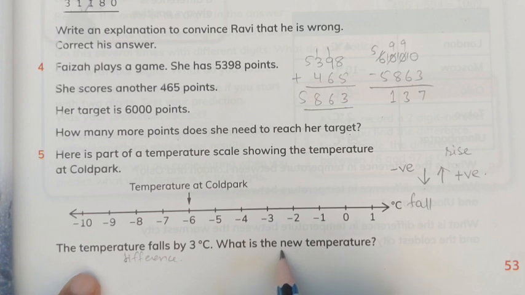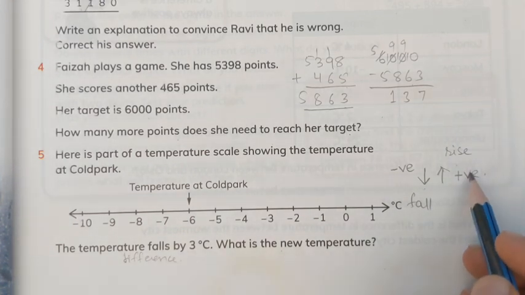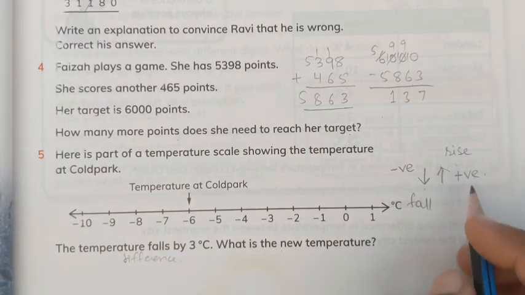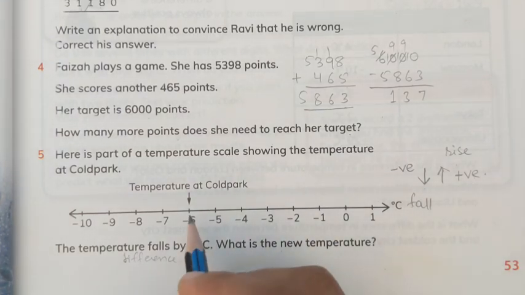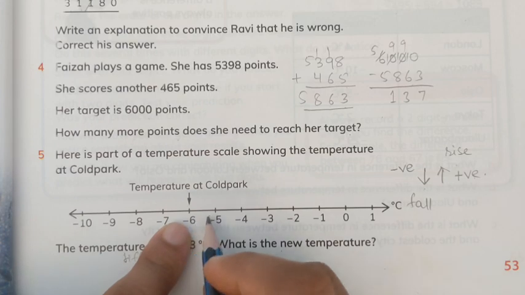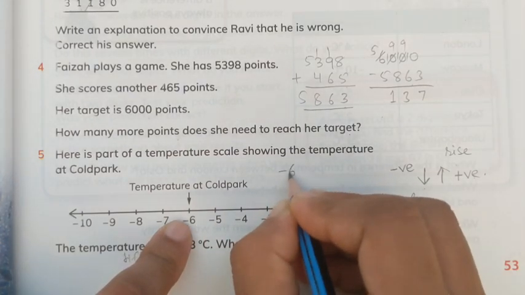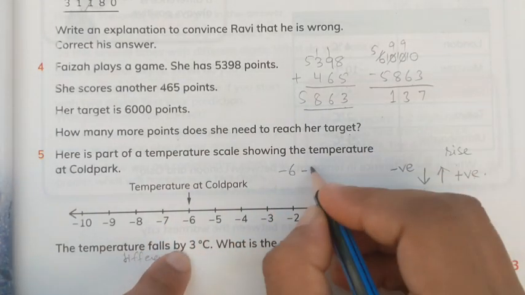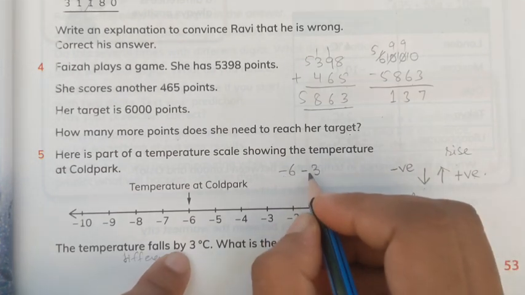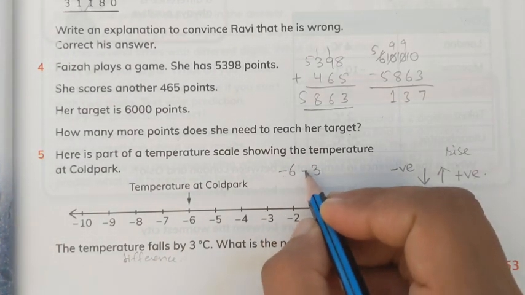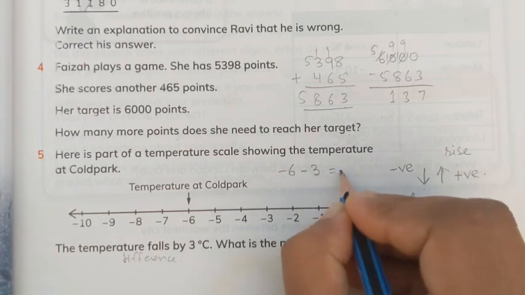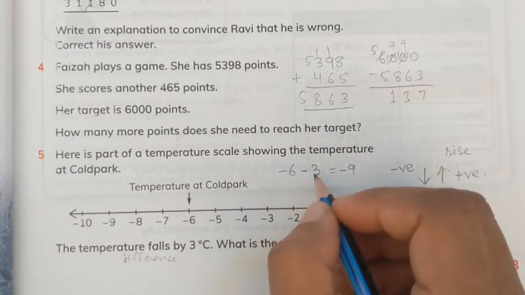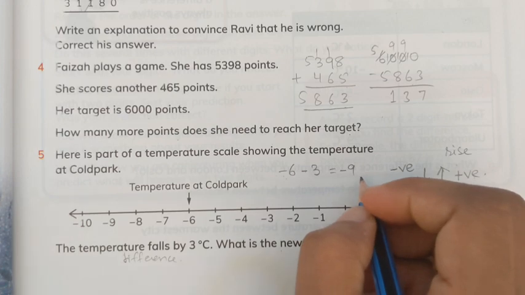Okay, and we have to calculate the final temperature. What would be the final temperature after this fall? So always remember, when there would be a rise in temperature, then we will add the rise in temperature, and if there is a fall, we are going to subtract it. Since the temperature was already negative, upon falling, what would happen? We are going to subtract 3 from it, and upon looking at the numbers, it's minus minus, so we are going to add them up and it becomes minus 9. Okay, always remember, when we add two negative numbers, it's always a negative answer.